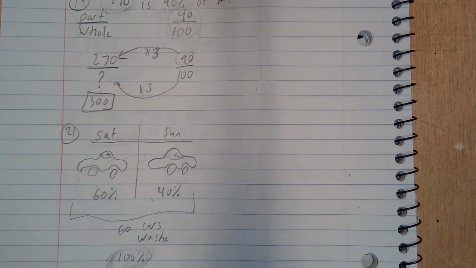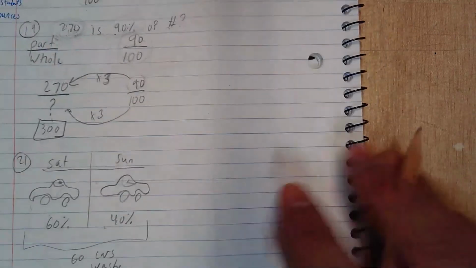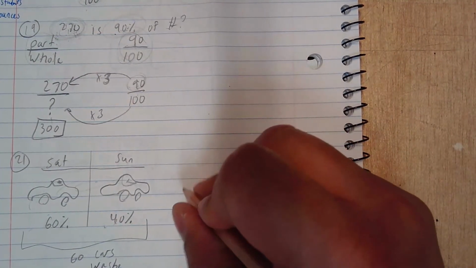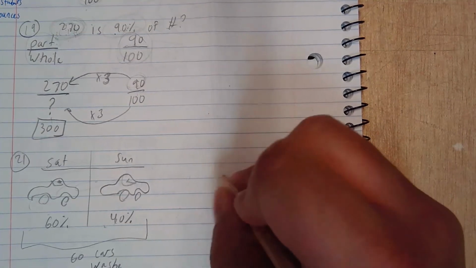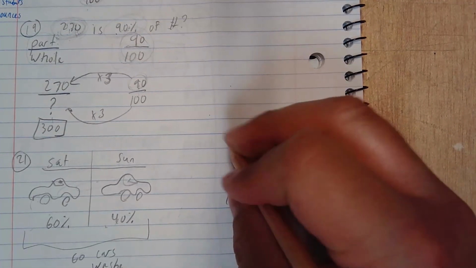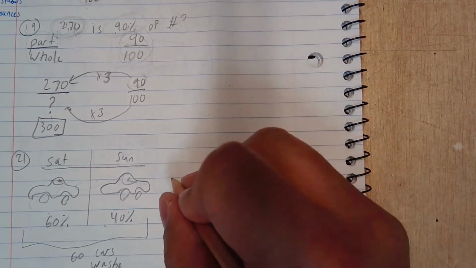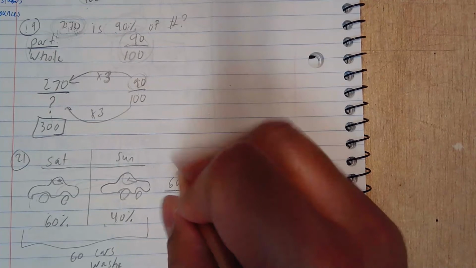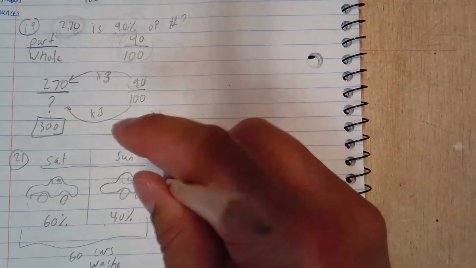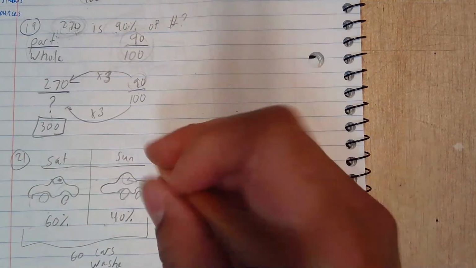All right, we can do 2 number lines, or we can do percent proportions. I like that instead. Again, here we go. 40% is right there. 100 is right there. 60 cars is the total, right? And what did I just do? You see the mistake I just made? This way it's good to label it.